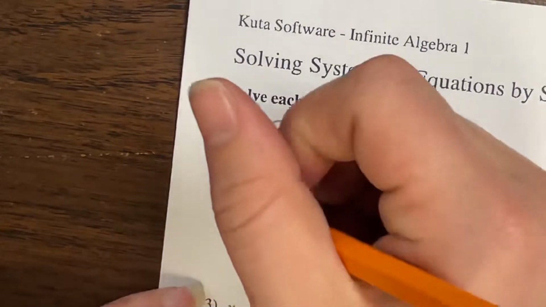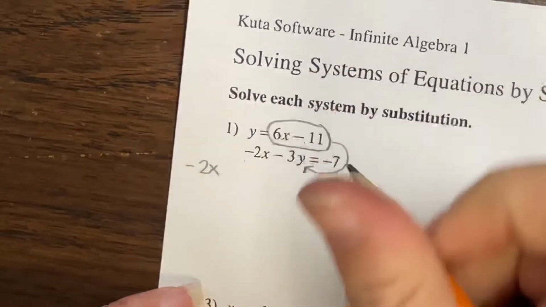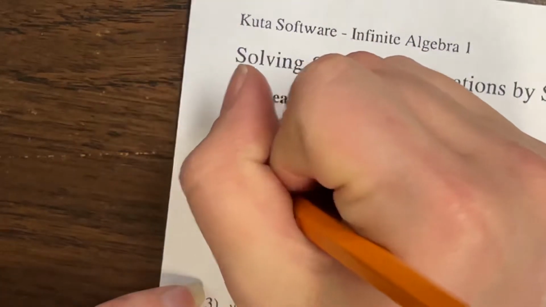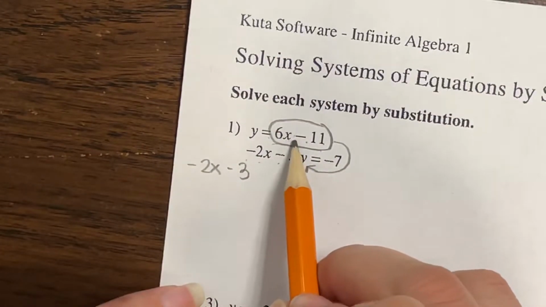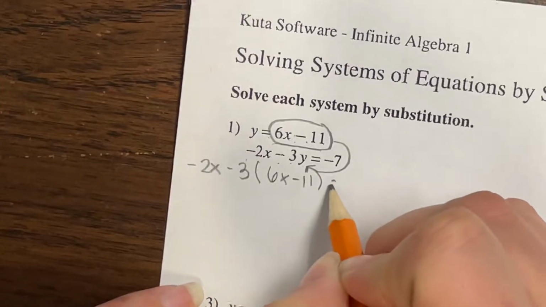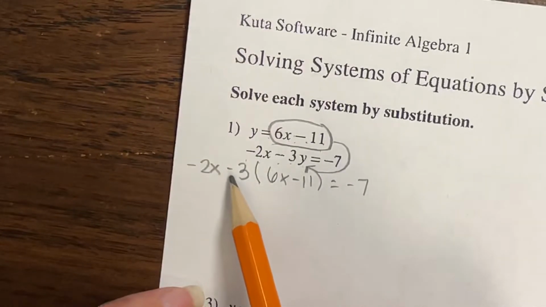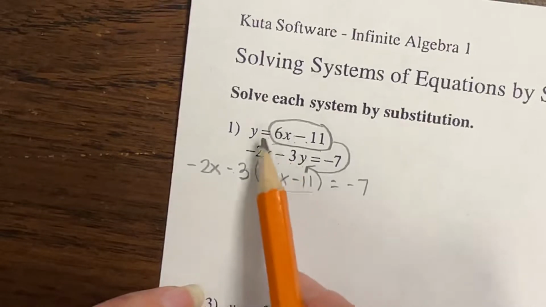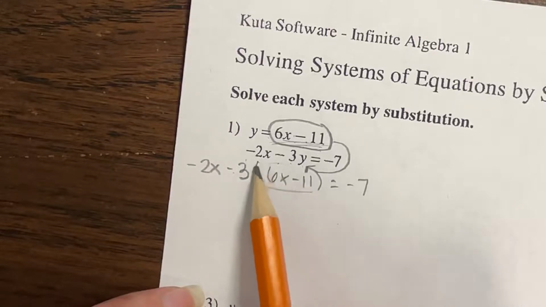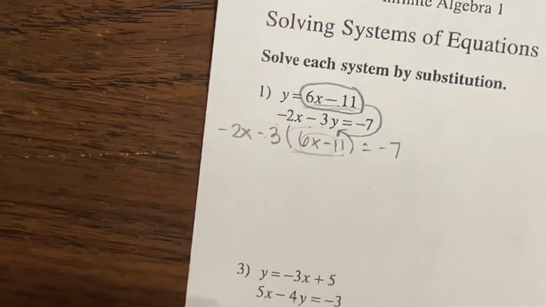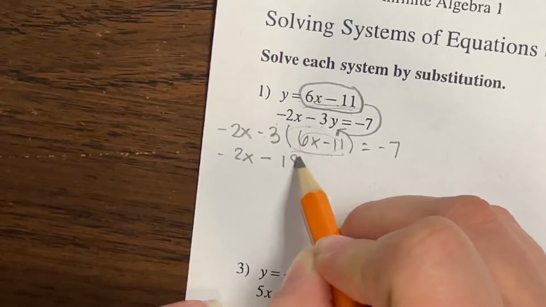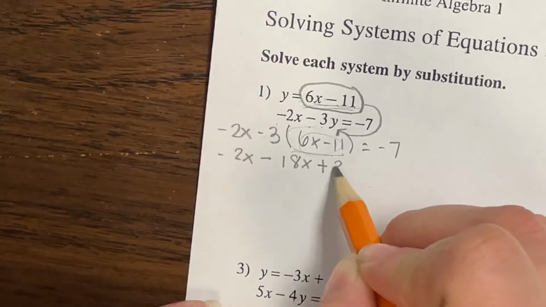So let's do that. Negative 2x stays the same. Minus 3, and then that. Minus 3, and when you're replacing an expression, use parentheses. So here is what our new equation looks like. That is simply negative 3y, because that is what y equals. That whole thing represents y. All right, so we can distribute, and you'll get negative 18x plus 33.